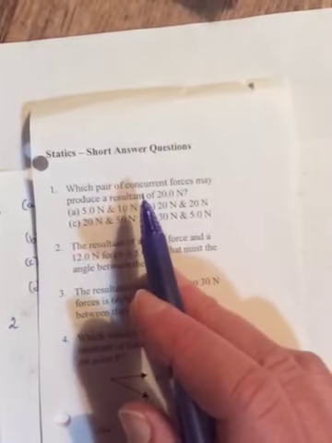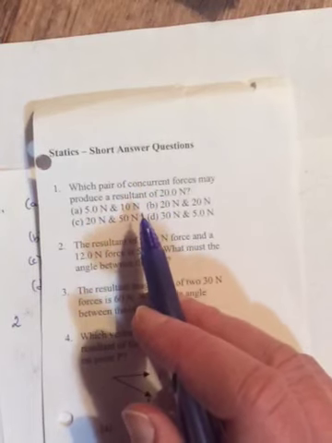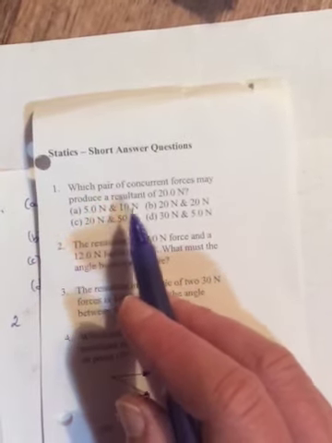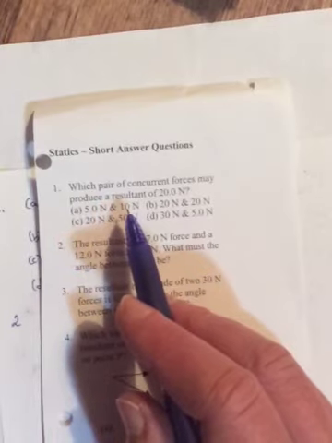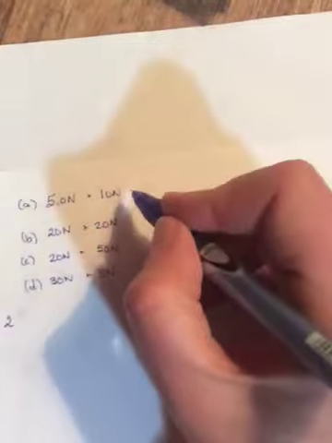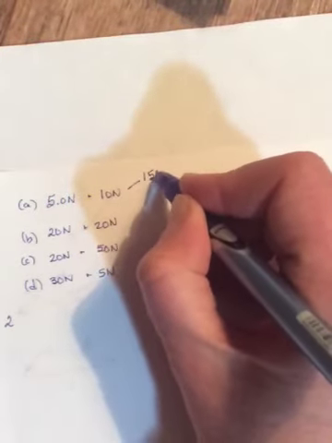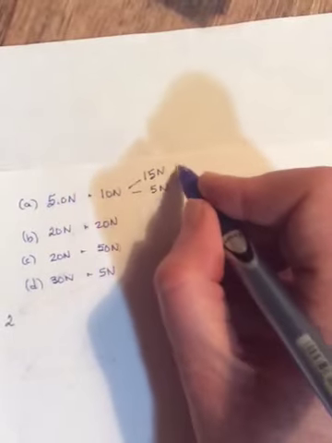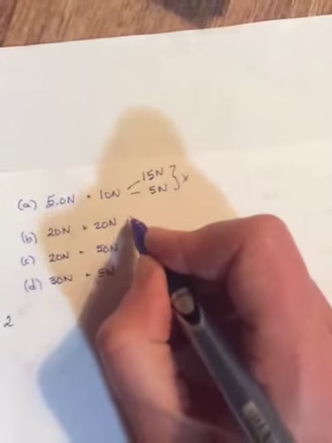Okay, let's go over these homework questions from the sheet. So on the front side, which pair of concurrent forces may produce a resultant of 20 newtons? Yesterday we said you can get the maximum possible resultant if you add them, the minimum possible resultant if you subtract them, and then any force that this pair can create has to be between the maximum and the minimum. So for A, the maximum will be 15 newtons, the minimum will be 5 newtons, and 20 doesn't fall between these two. So this one is not an option.